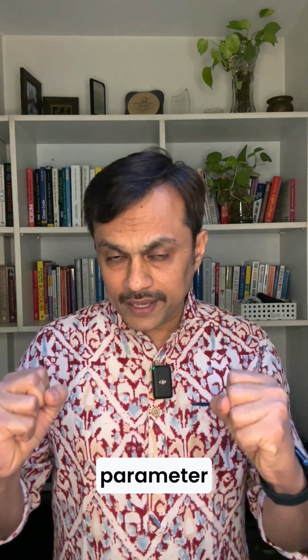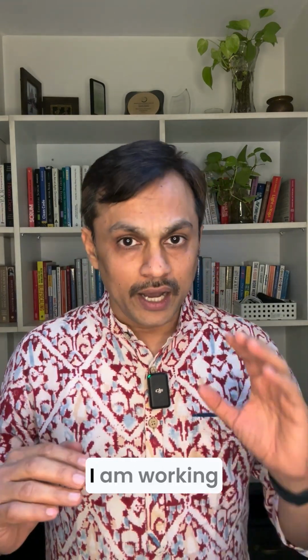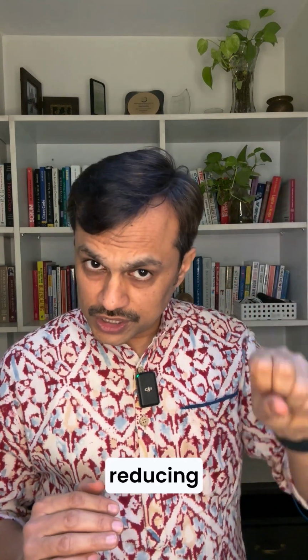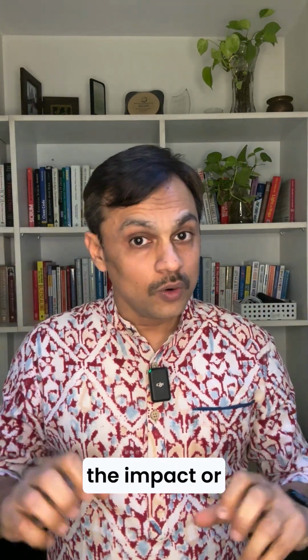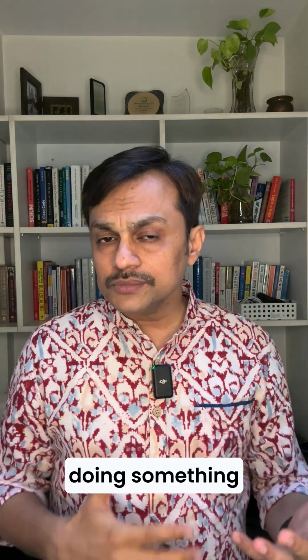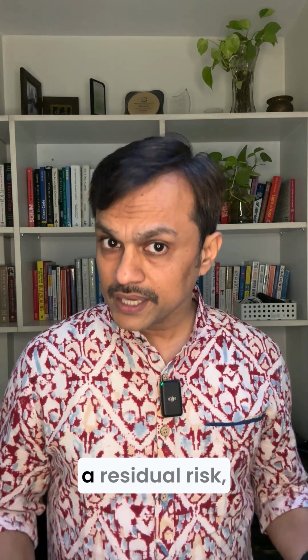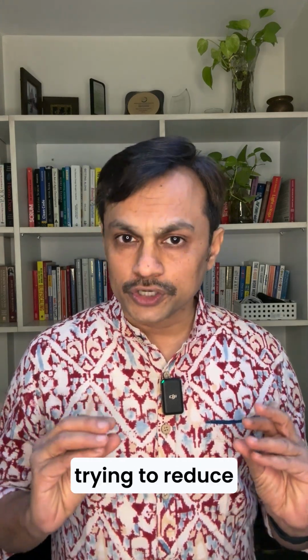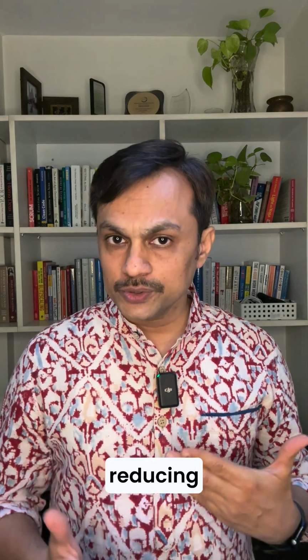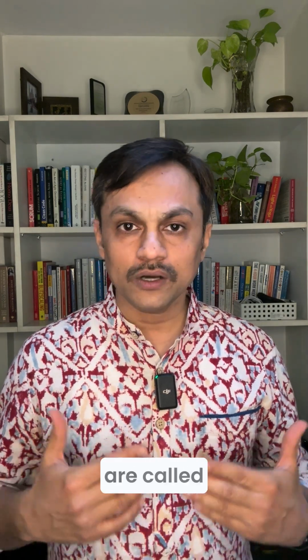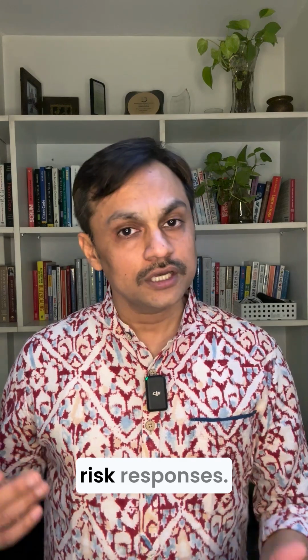Mitigate. As we understand, risk has two important parameters, probability and impact. When I am mitigating the risk, I am working on either reducing the probability or the impact, or sometimes both of them. So I'm doing something which doesn't make the risk irrelevant. It still exists. There will be a residual risk, but I'm trying to reduce this. So those strategies which are reducing impact or probability are called mitigation risk responses.